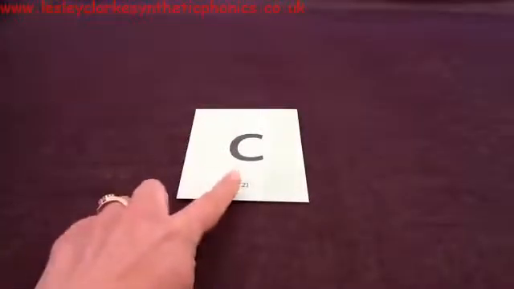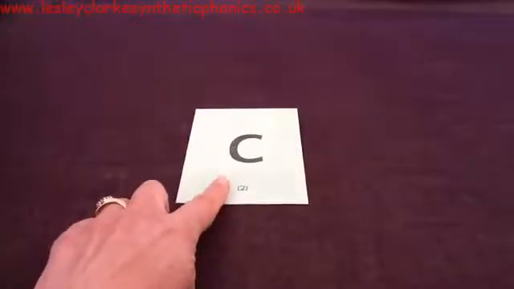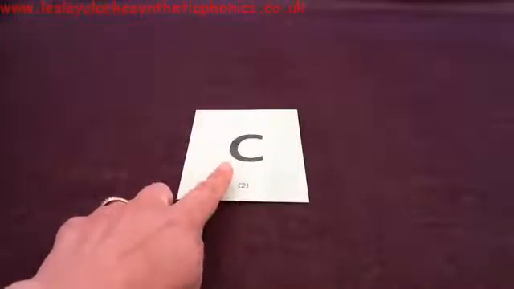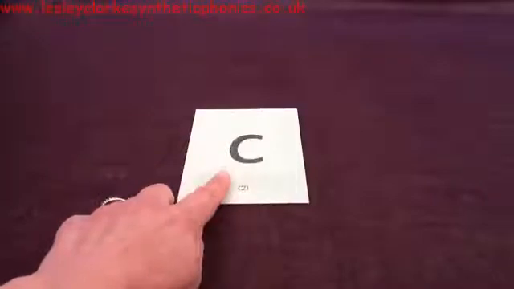Hello again. Today we are going to learn two different sounds that this letter makes. And we're going to practice reading some words which have this letter in. We're going to play a little cube game, a silly cube game. So you probably already know that this letter can make the k sound, but sometimes it makes a s sound.